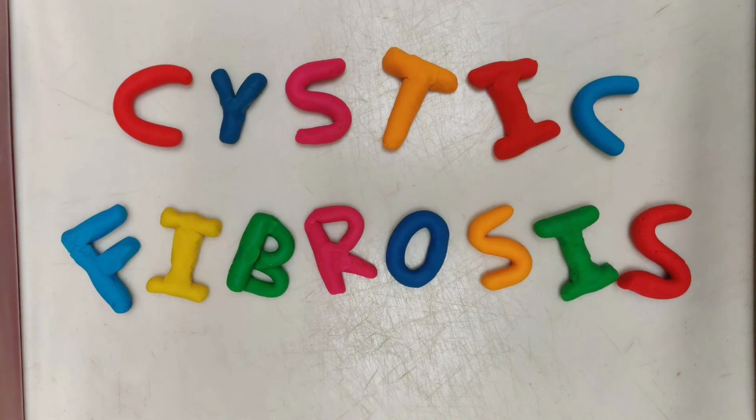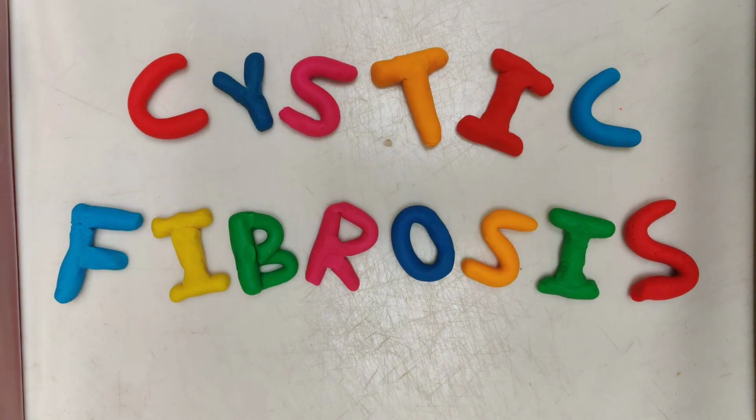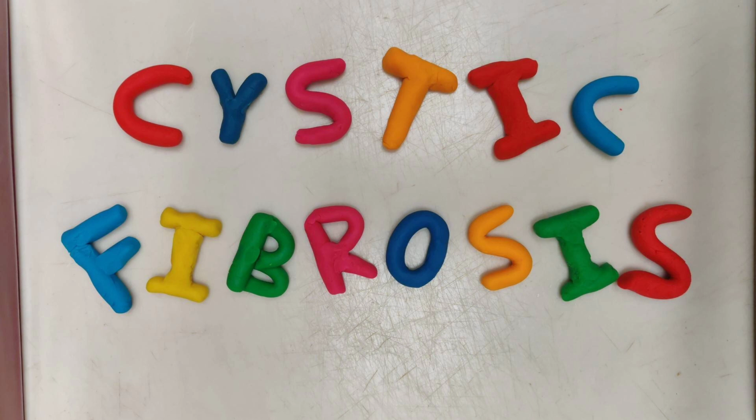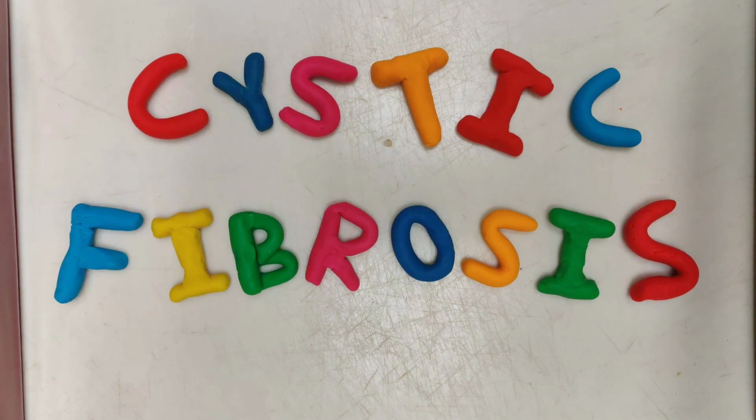Though there is no definite cure today, hopefully tomorrow there will be one. Till then, this treatment helps cystic fibrosis patients live longer and easier.